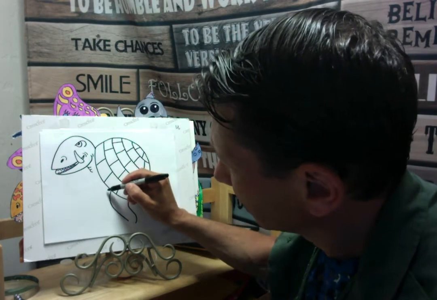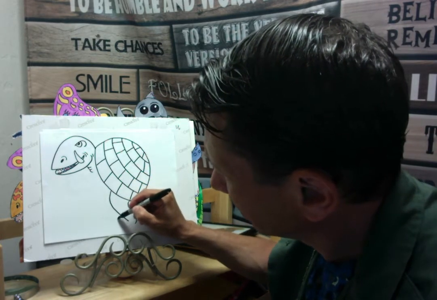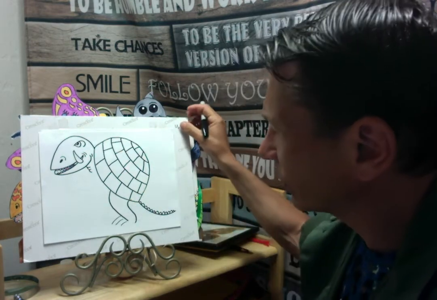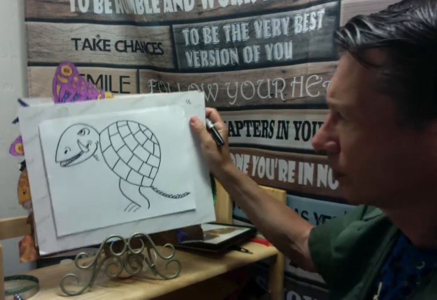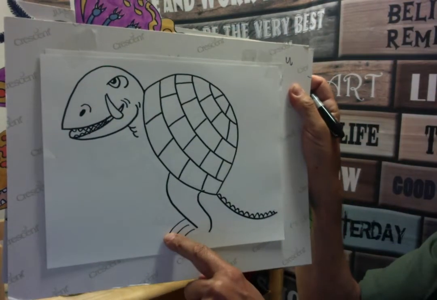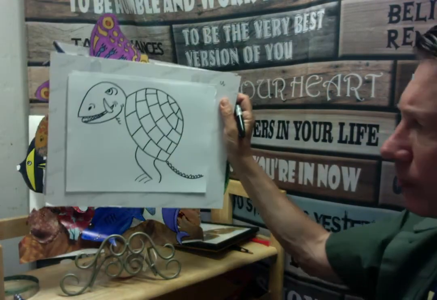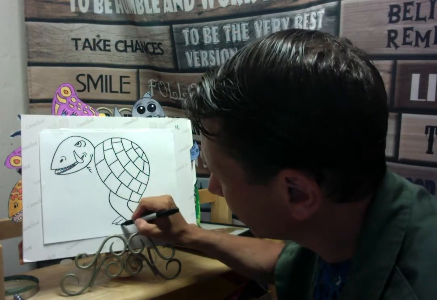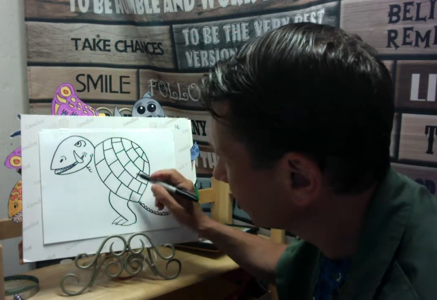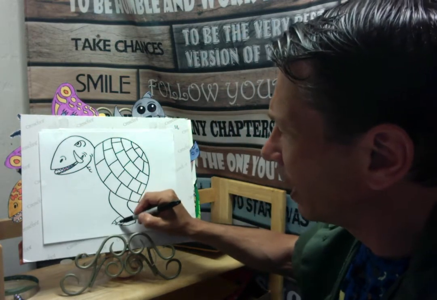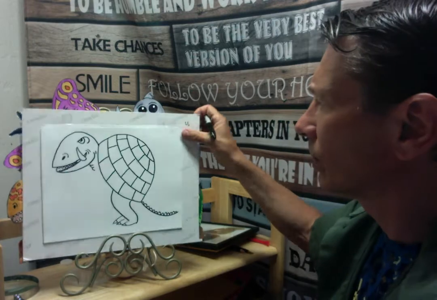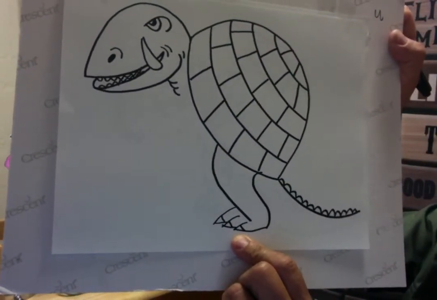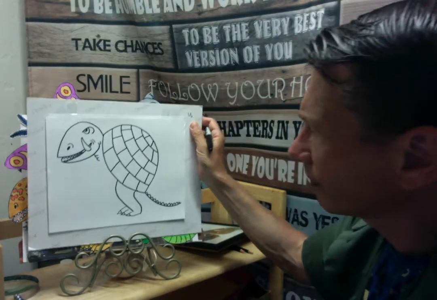Draw another set of lines that are a series of overlaps for the toes. 1, 2, 3 toes. Connect them up. And then you can divide off the ends so it looks like nails on the end of his feet.